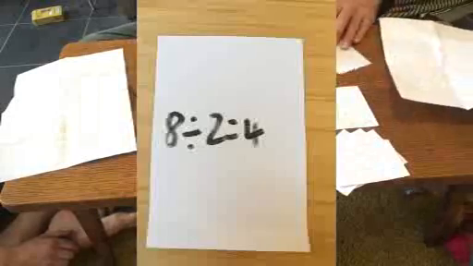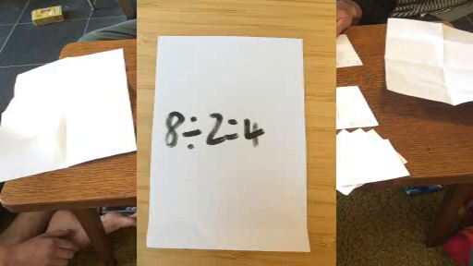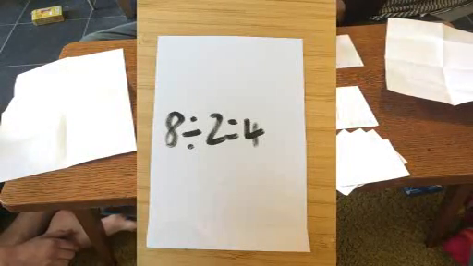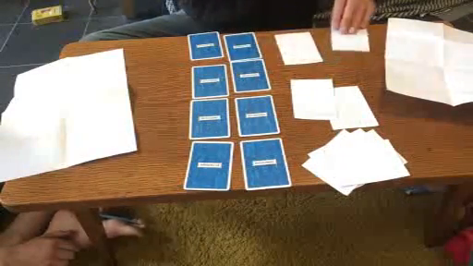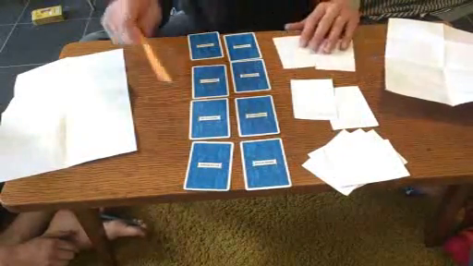So I've just talked about how we'll find that our division facts start with the big number 8, but we can't divide by 2 this time because we've already done that. So what else could we divide by?